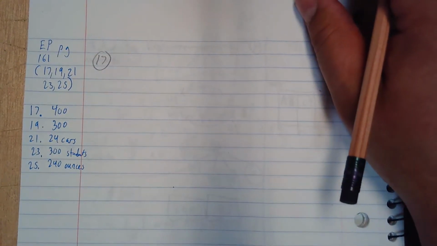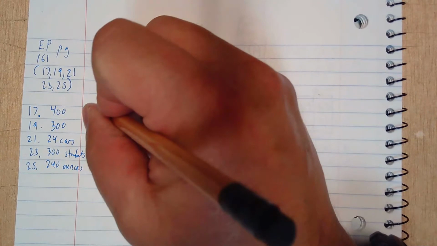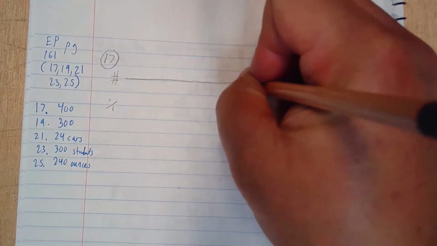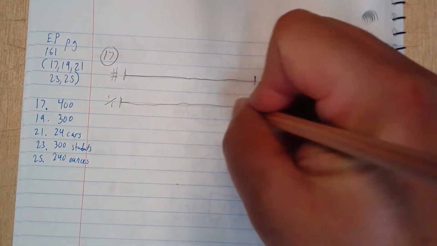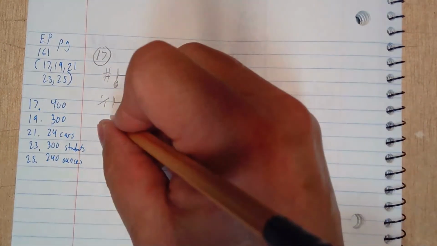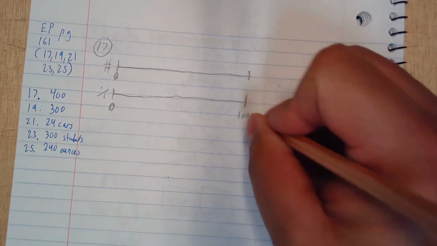Okay, read directions first. Use double number lines to find the missing number. Okay, we're drawing two lines. A number line and a percent line. The number line always starts at 0. The percent line starts at 0%. And it ends at 100%, the percent line that is.